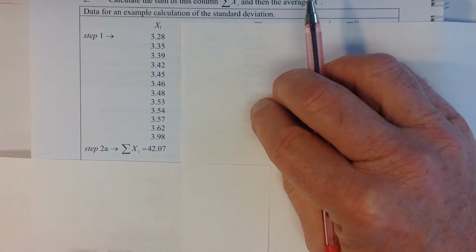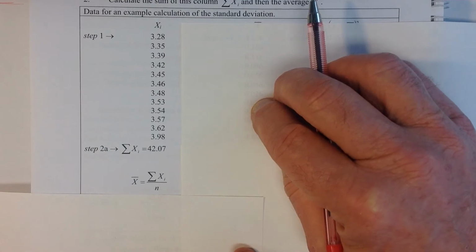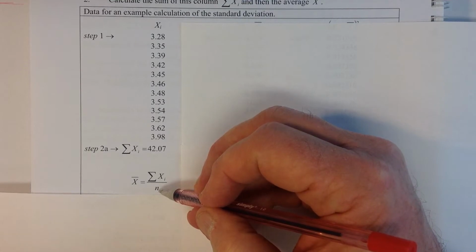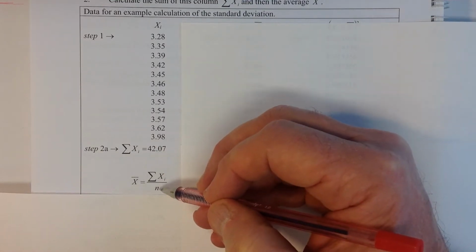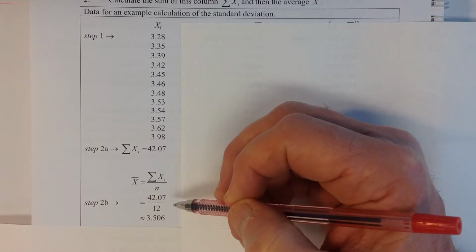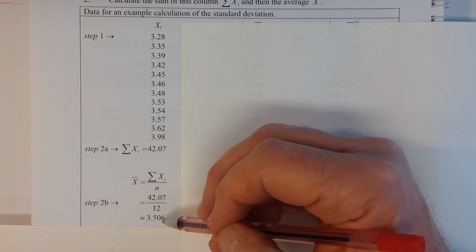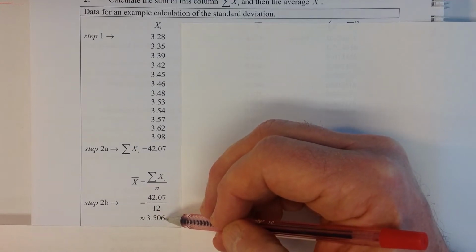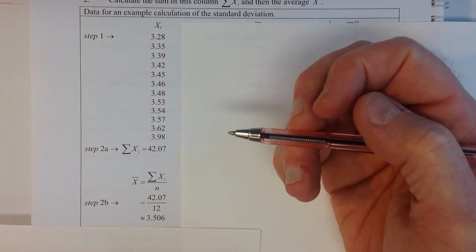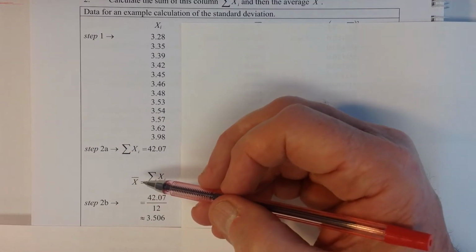To calculate the average value, pretty straightforward high school maths, is the sum of all the numbers divided by the number of values, n. In this case it's 12, and so 42.07 divided by 12 gives us the average value. So 42.07 over 12 is about 3.506. Now, even though these are to 2 decimal places, I'm going to temporarily have that answer to 3 decimal places, because this is part of an intermediate calculation. Another thing about notation, the x with a horizontal bar over the top means the average value of x.